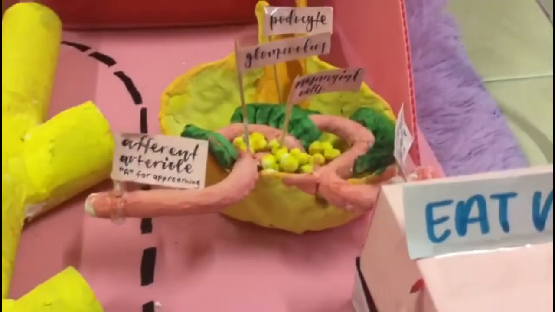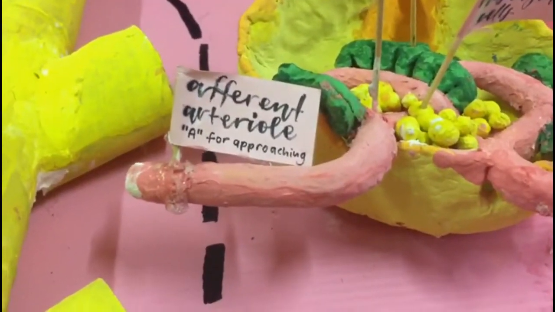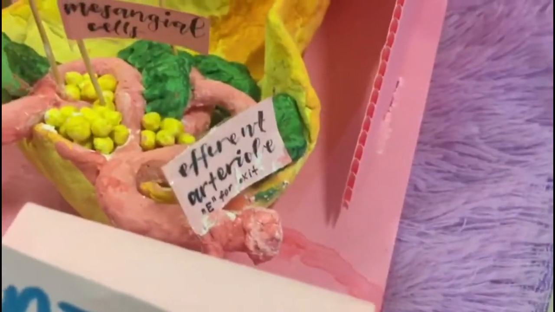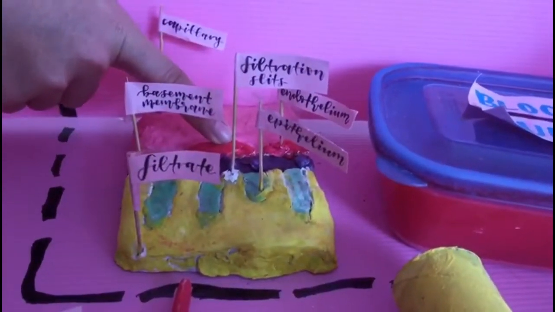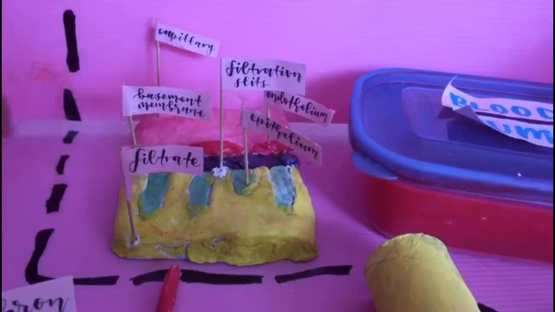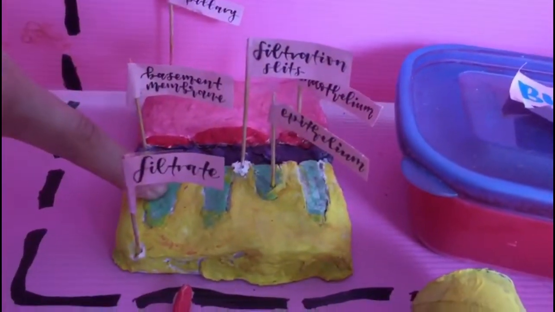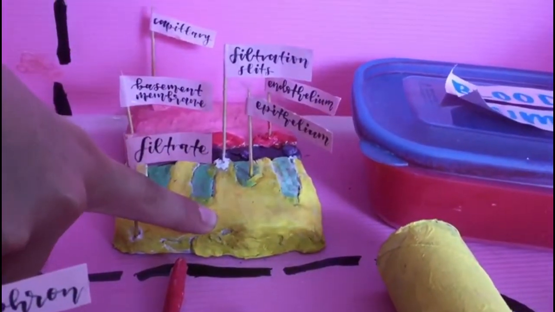Within the nephron is a tiny arteriole that approaches the glomerulus. It is known as the afferent arteriole, while the arteriole that exits the glomerulus is known as the efferent arteriole. Blood from the capillary filters through the endothelium, which is red in our model, then through the basement membrane, which is purple, and then through the green epithelium lining the nephron, before finally entering the nephron itself. Filtration occurs here.